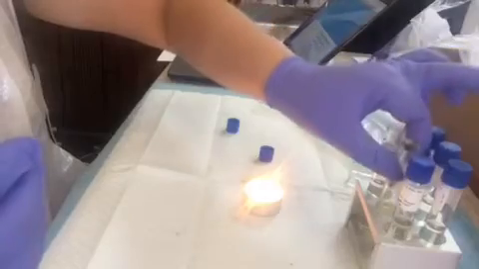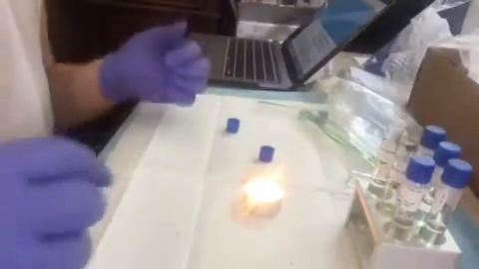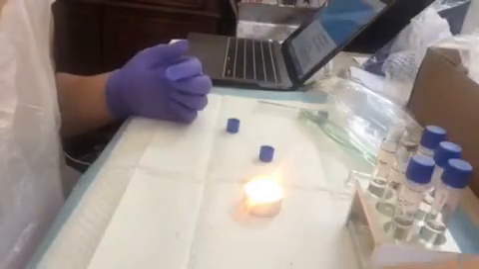Now we're going to use a pipette that was soaking in alcohol. Just going to get 2 drops of the S. cerevisiae and place it in the broth.